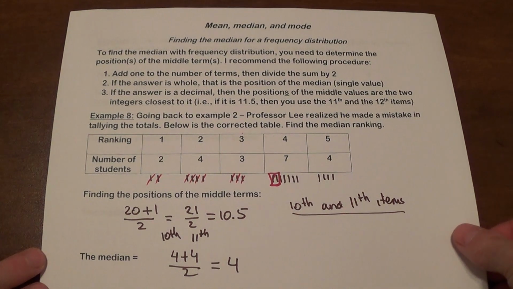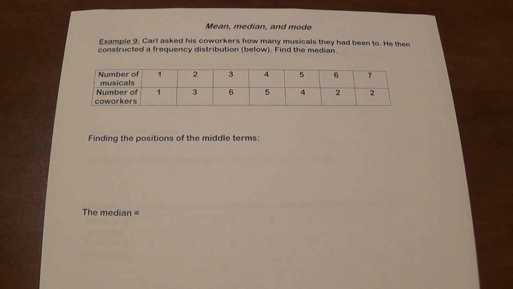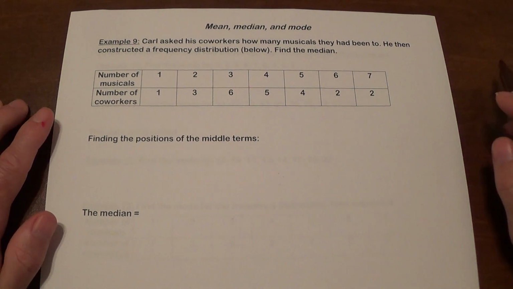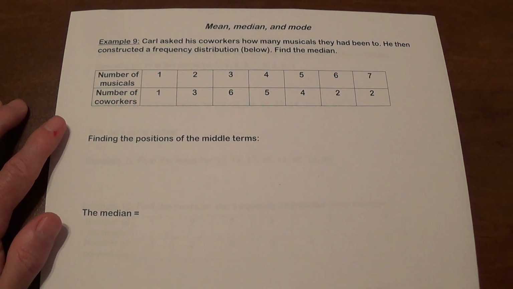Alright, so let's try to do it with another one. Carl asked his co-workers how many musicals they've been to. Construct a frequency distribution, and we want to find the median. So just like the previous example, we need to figure out where the position is, but for that we need to know how many we have. So what is the total number of co-workers that he asked?